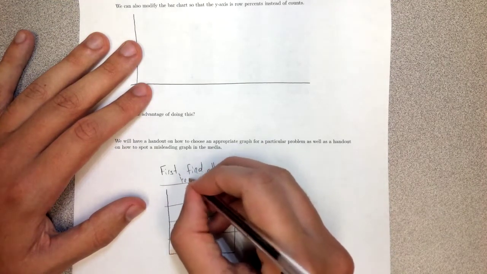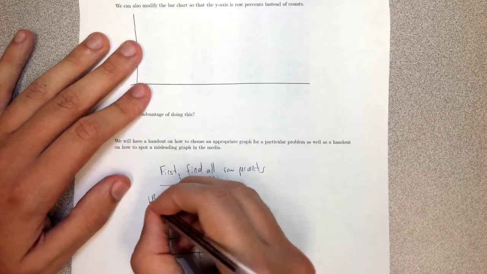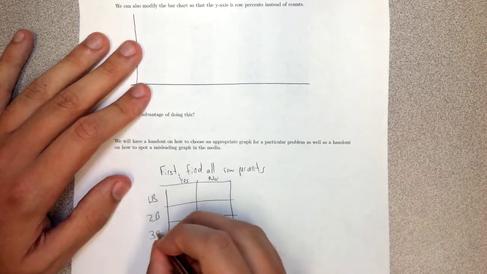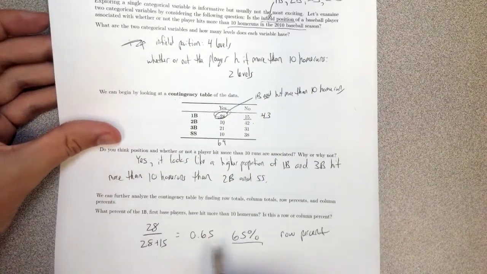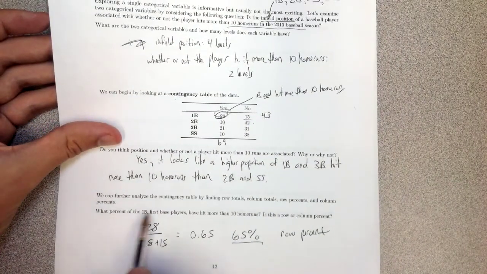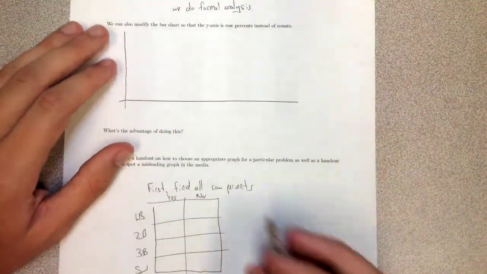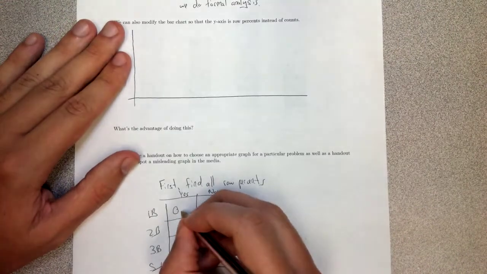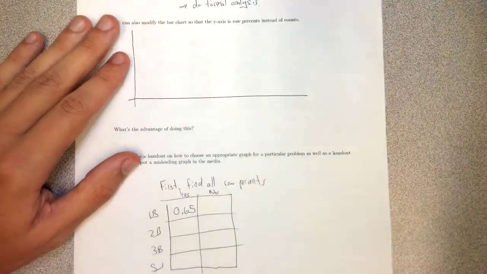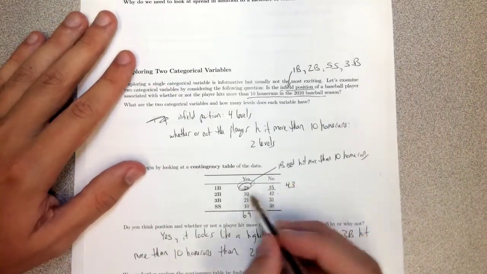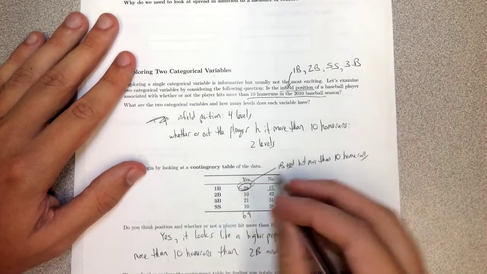So, yes, no, we've got first base, second base, third base, shortstop. Remember we had already found the row percent, or the proportion, for the first base players that have hit more than 10 home runs, and that was 65%. We could do the same type of calculation for all 8 cells. So I'll go down the column first.